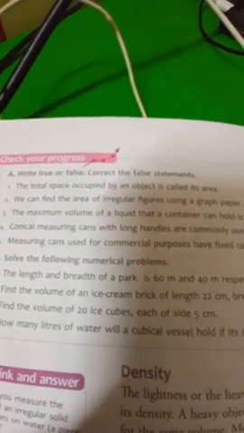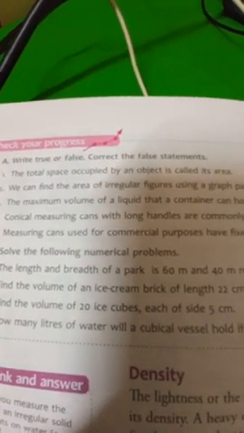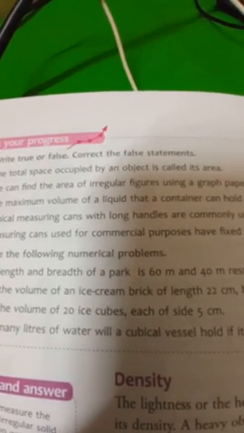So see here, students, from check your progress, page number 8. The first question is: write true or false, and correct the false statements. The first statement is: the total space occupied by an object is called its area. Is this statement true or false?